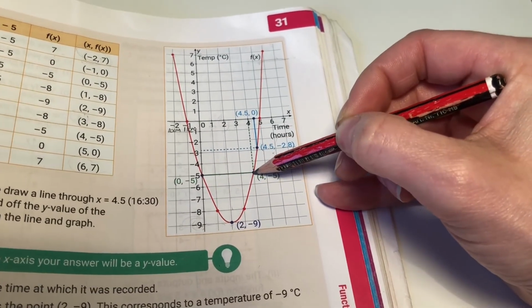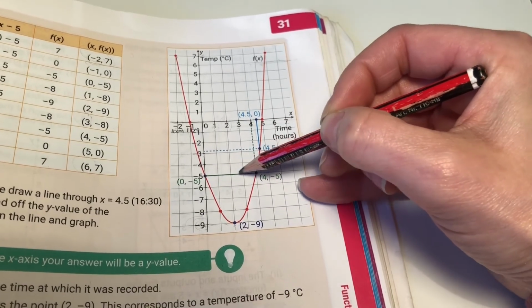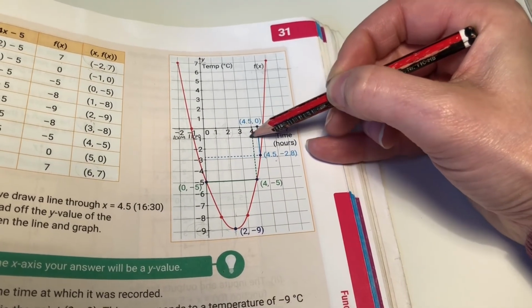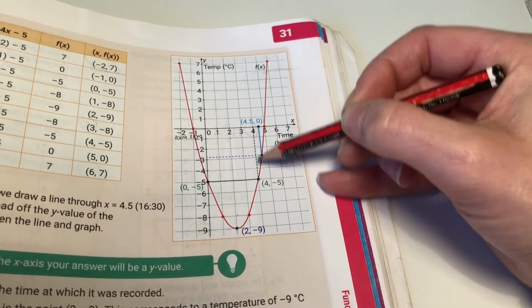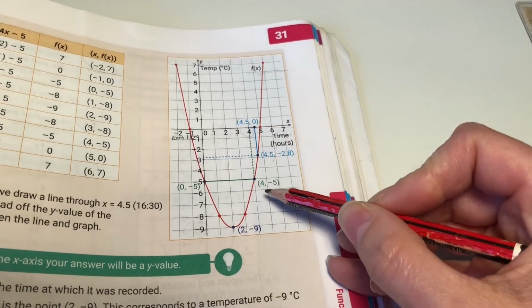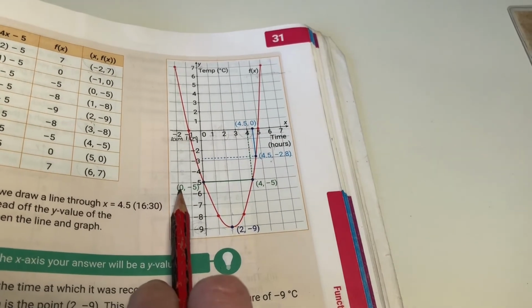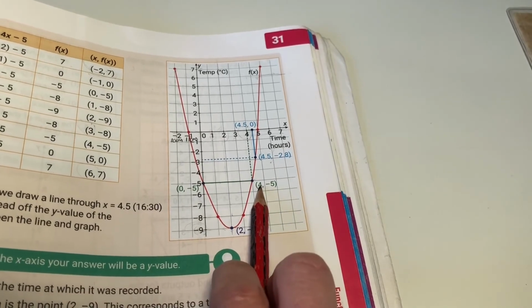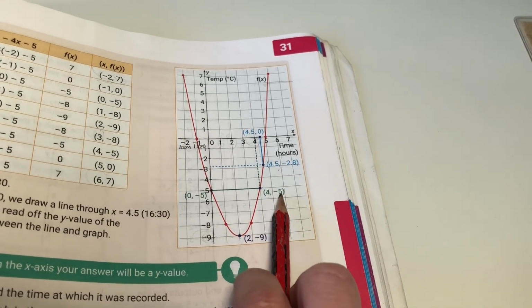and that's over here. So again, draw your dashed line out and then up to work out what value on the x-axis that is. And you'll see it's level with the number 4. So at both midday, when x is 0, and 4 p.m., when x is 4, the temperature is -5.